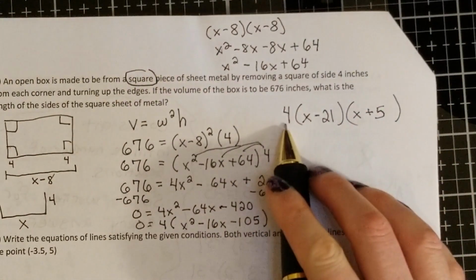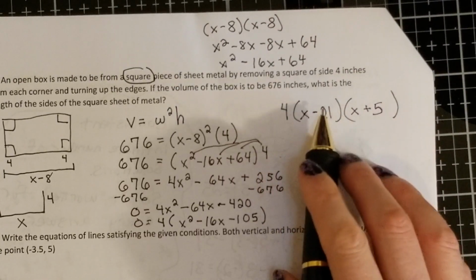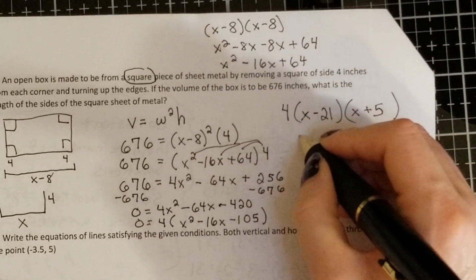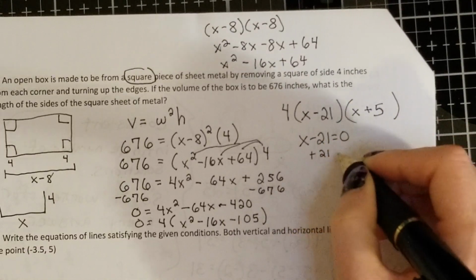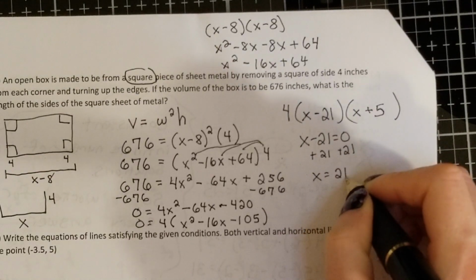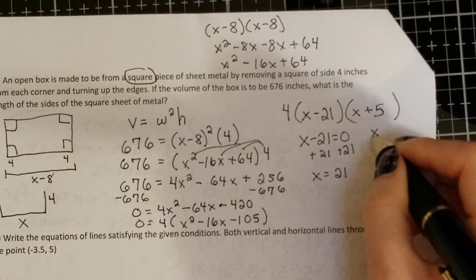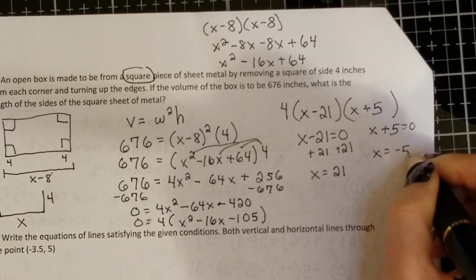You don't need to set the 4 equal to 0 because there's no x combined with the 4. So x minus 21 equals 0. Add your 21, so x equals 21. x plus 5 equals 0, so x equals negative 5.